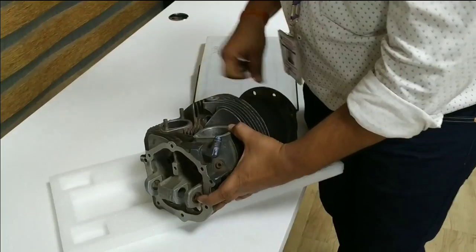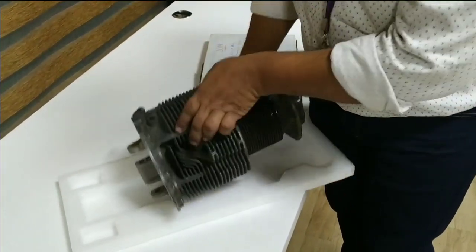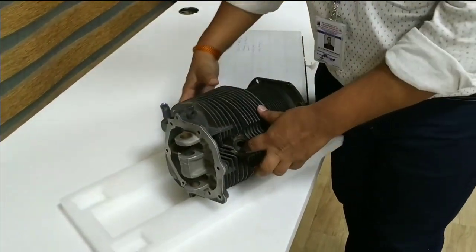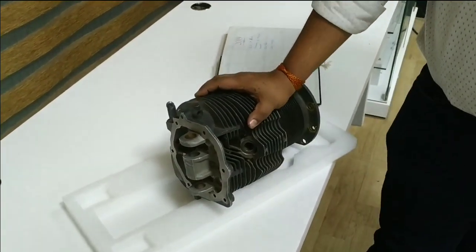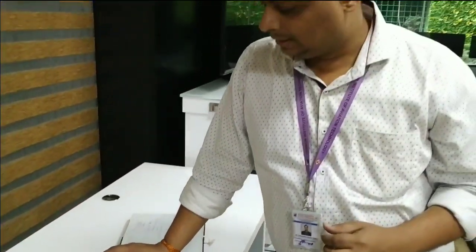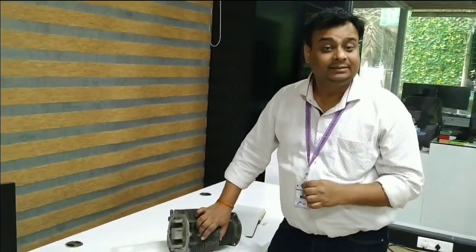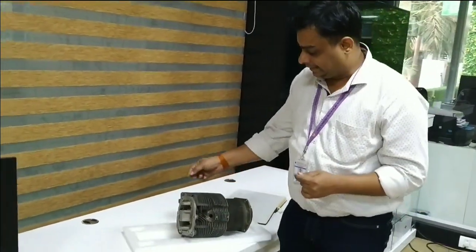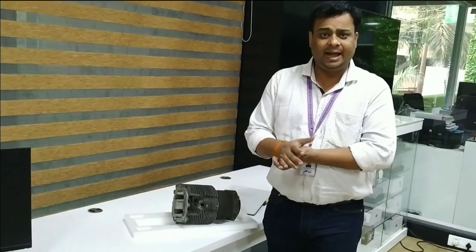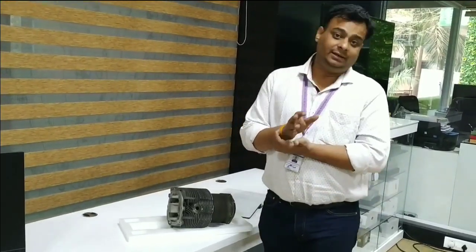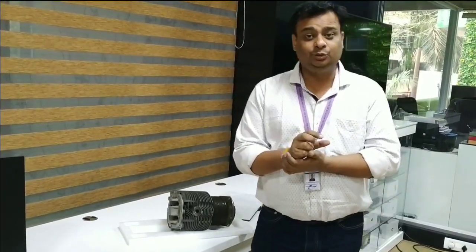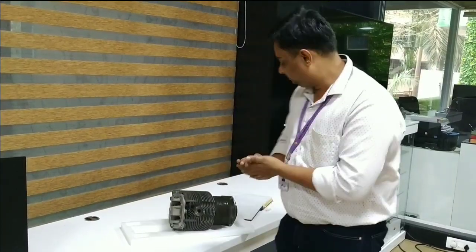and this section is known as the spark plug bushing. This is the attachment where a spark plug can be attached. As I told you earlier, in our aero piston engine we always use two spark plugs.